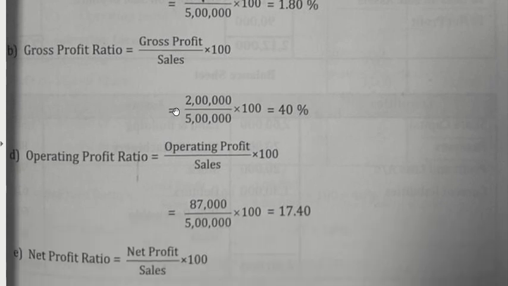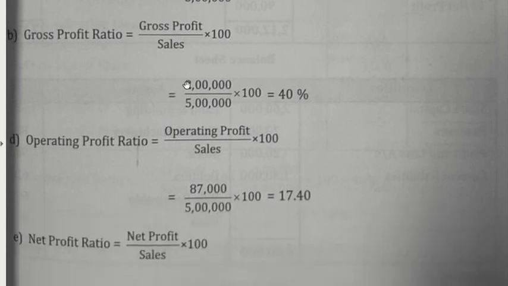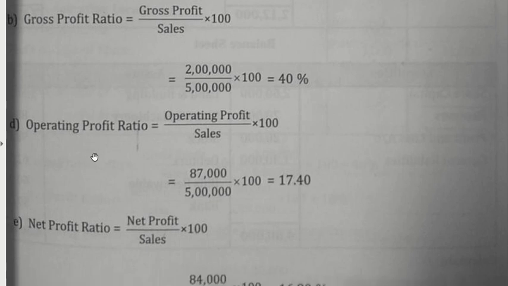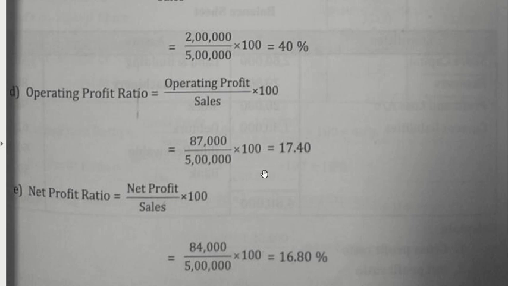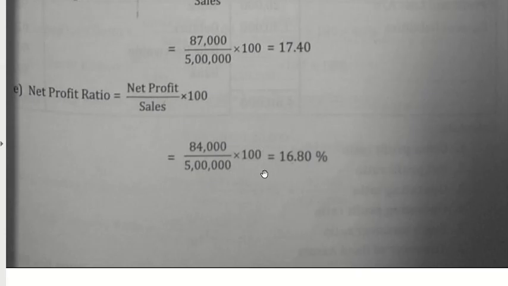Now moving on to the next ratio, which is the gross profit ratio. They have told us to calculate it. Gross profit ratio is gross profit divided by sales into 100, which is 2 lakh divided by 5 lakh into 100, which is 40%. Operating profit ratio: in the income statement we have found out our operating profit, which is 87,000 divided by sales, 5 lakh, into 100, which is 17.40. Our net profit ratio is net profit divided by sales into 100. Net profit we have found out, which is our profit before tax, 84,000 divided by 5 lakhs into 100, which is 16.80%. Thank you everyone.